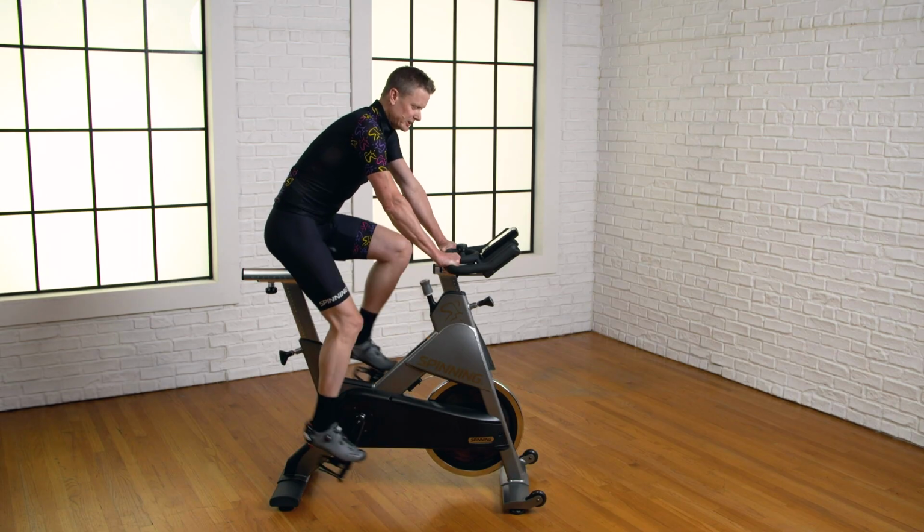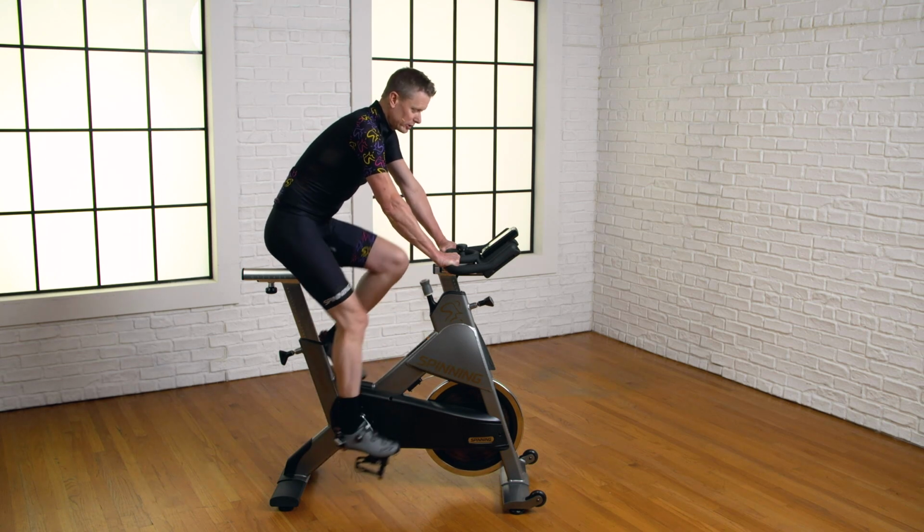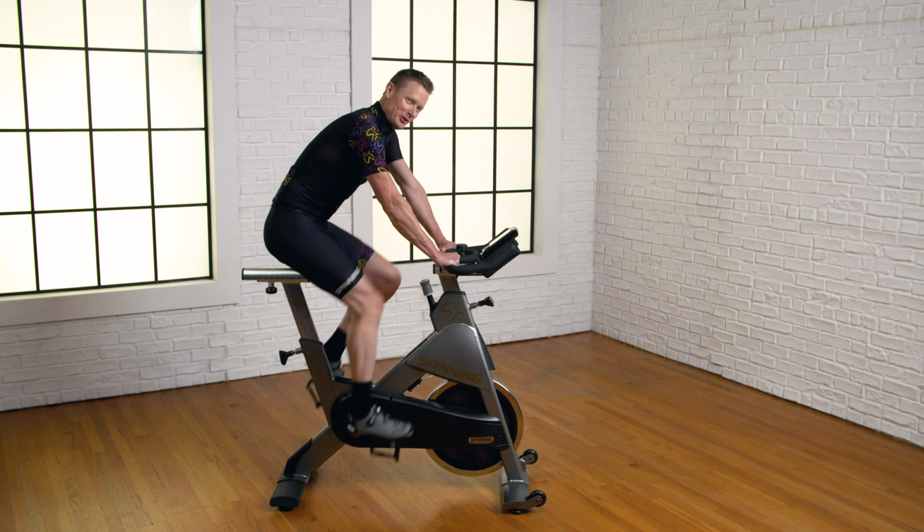So that's how the interval section works on our console. Really great tool for you as an instructor or a rider to use. And of course, it's going to keep things motivating and fun for you in each and every ride.